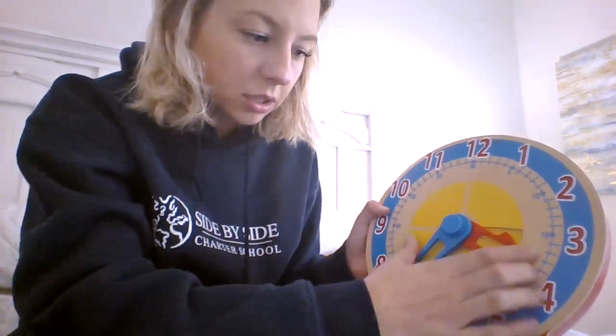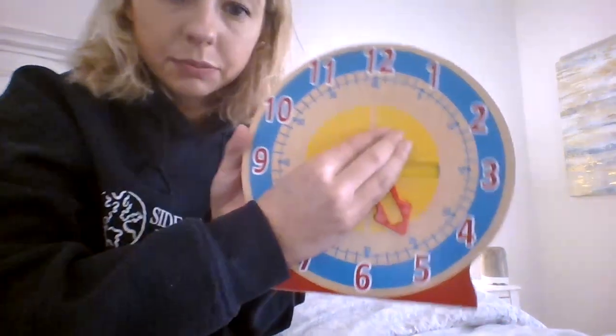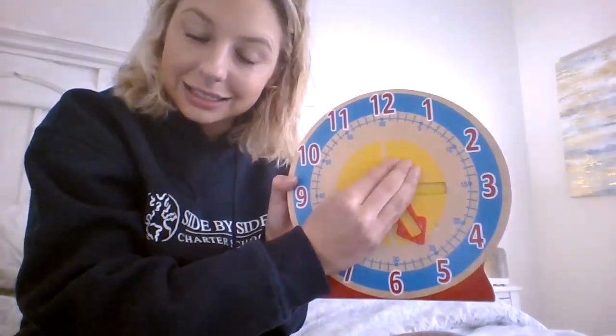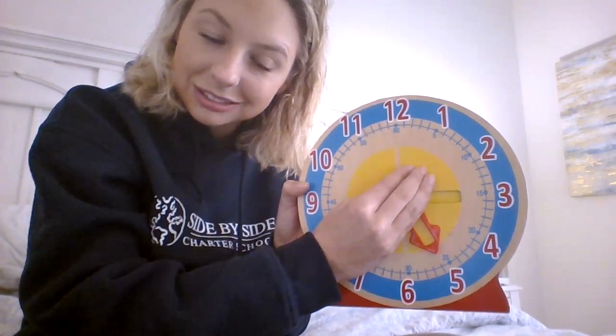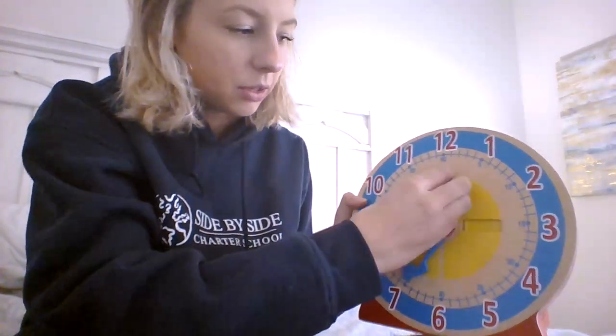What if it was pointing to here? Good. This is pointing towards the 5, so that means that it is 5 o'clock, right? Amazing. Now, I want to introduce you to our blue hand.